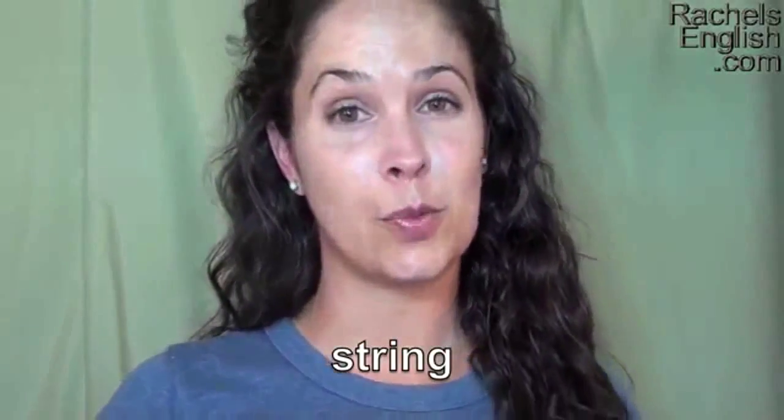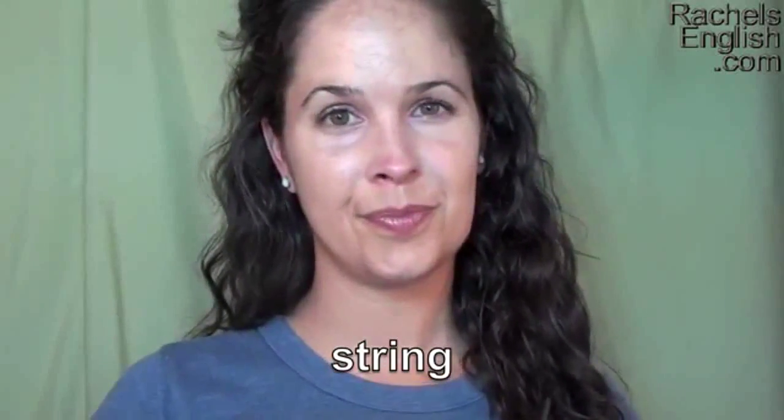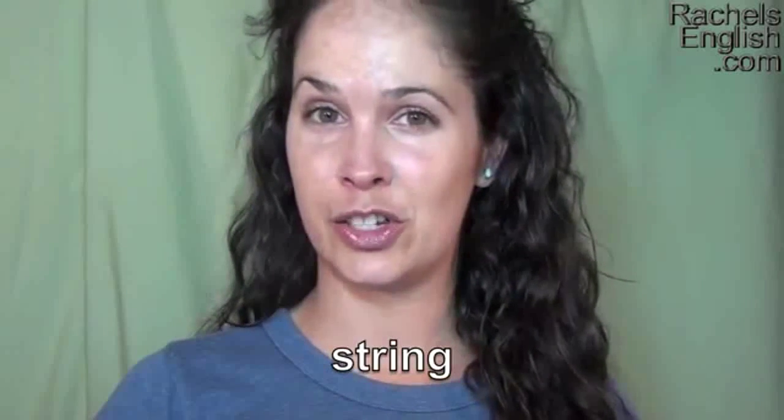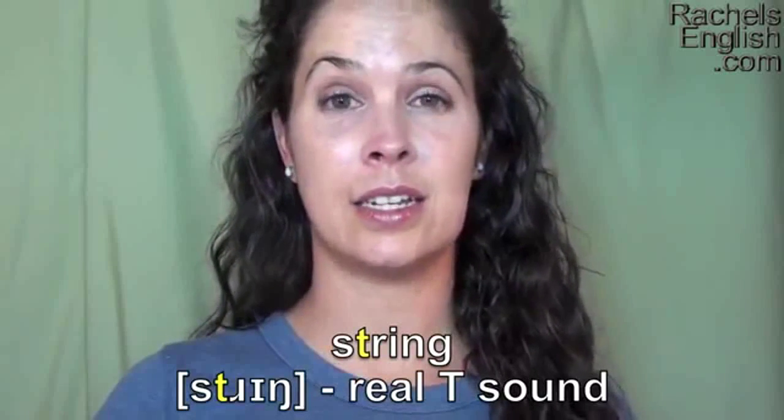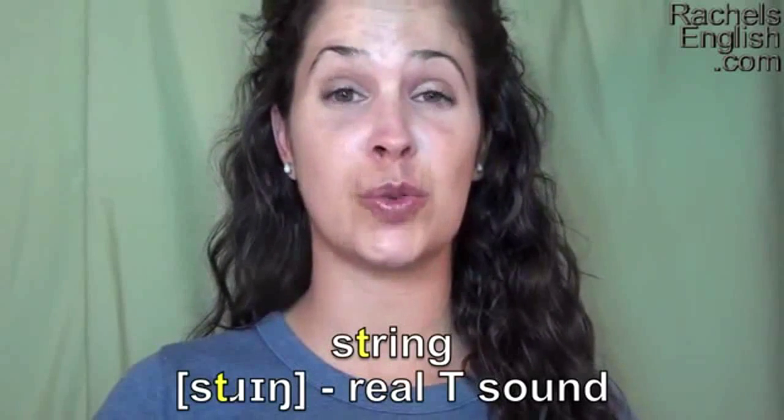How do you pronounce this word? It is part of a consonant cluster. Therefore, it is pronounced as a real T. T, st, st, string. String.